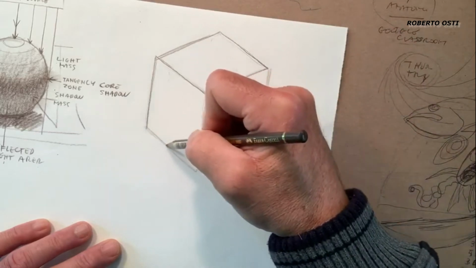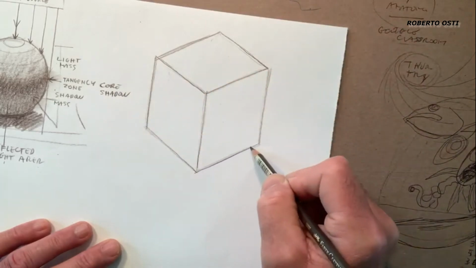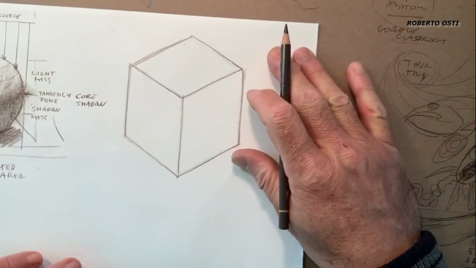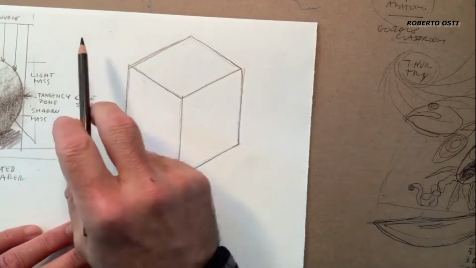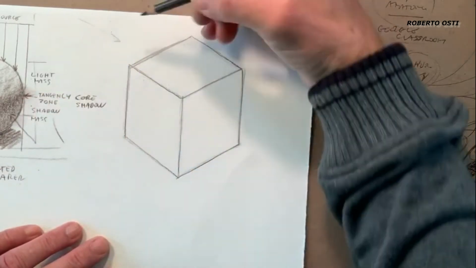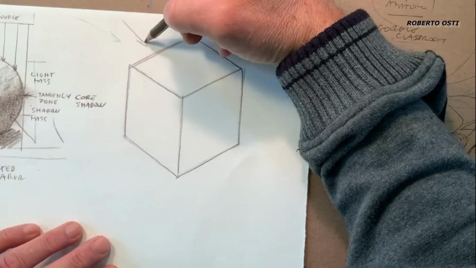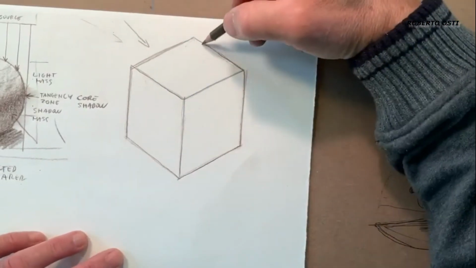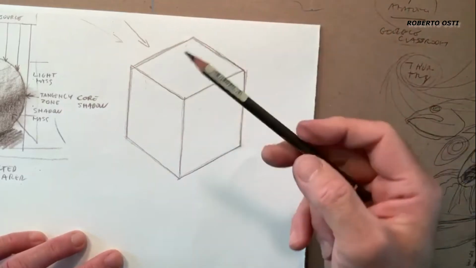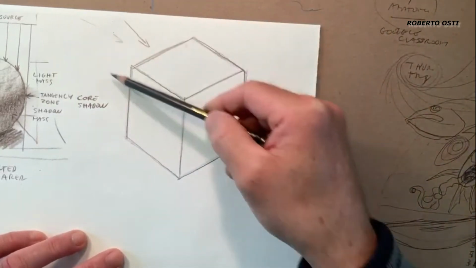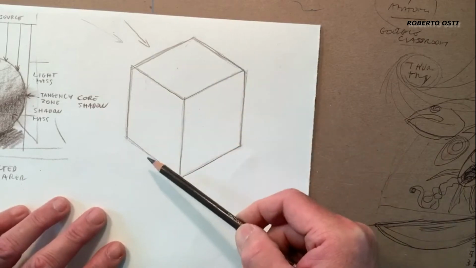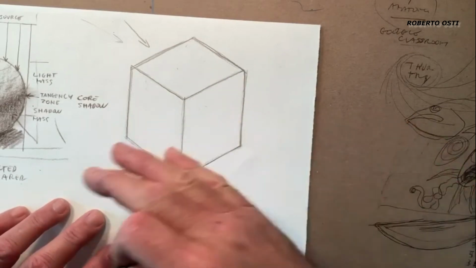So now, imagine that the light hits the form from here, right? Like this. Or let's say here, right? Let's see like this. So this is going to be the whitest area, the light area. This area here catches some light, but not as much as that, because it's at an angle. And this area here is behind, so it doesn't catch any light.